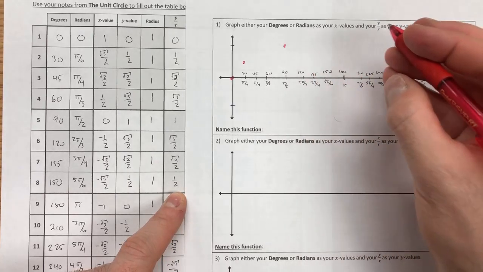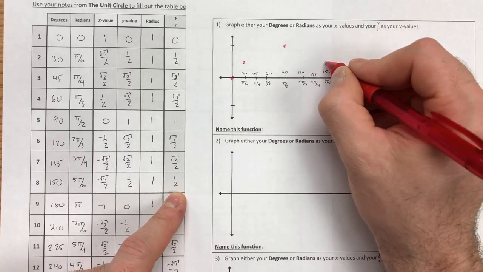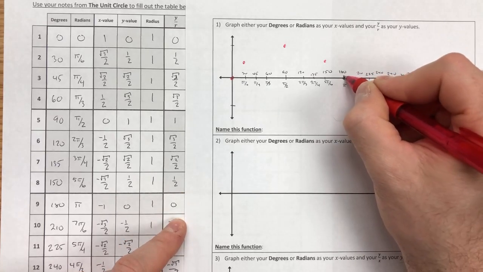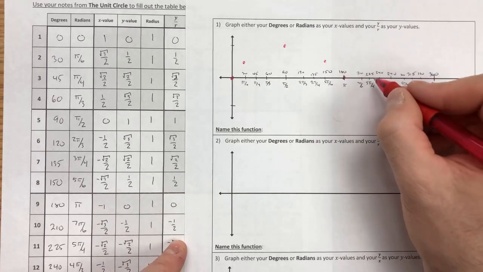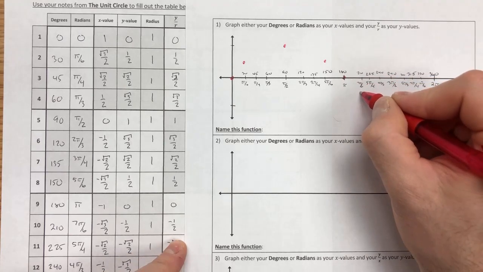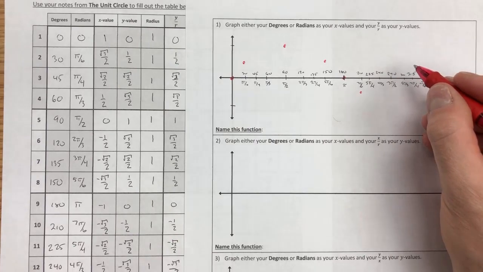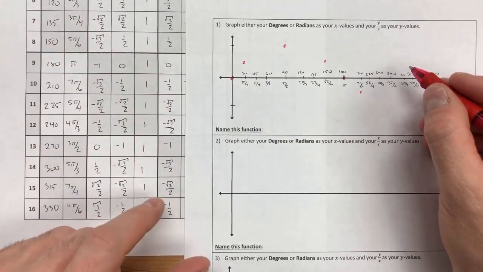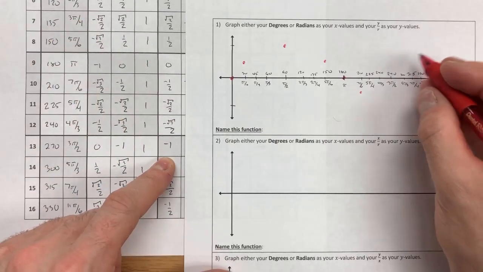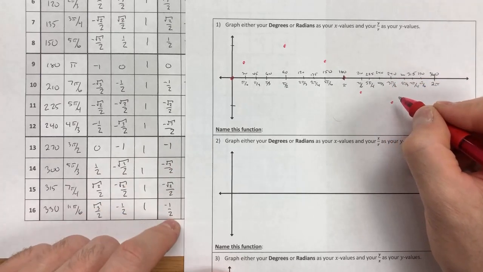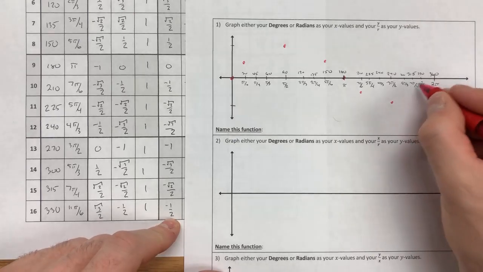And then at 150, I'm at 1/2. 180, I'm at 0. At 210, I'm at -1/2, so about right there. And then as I keep going down, at 270, I'm at -1. My last one, 330, I'm at -1/2.